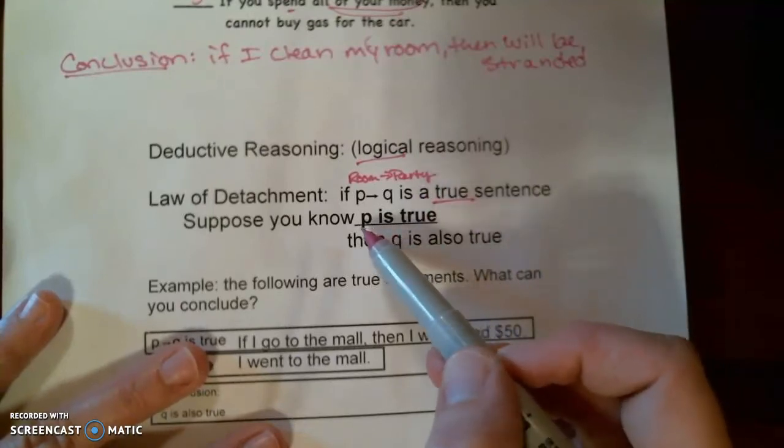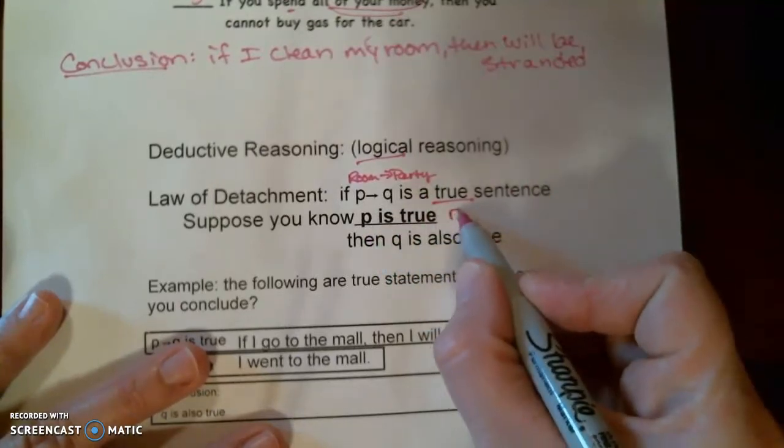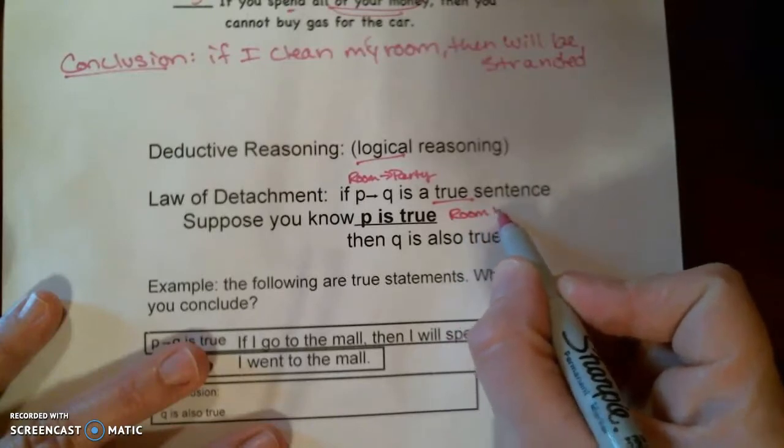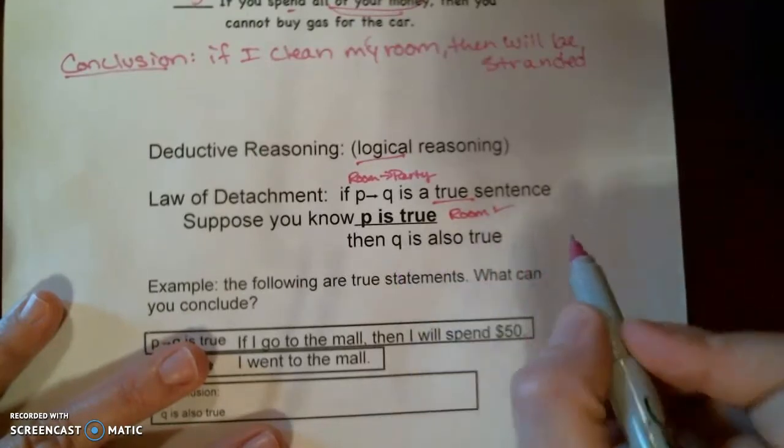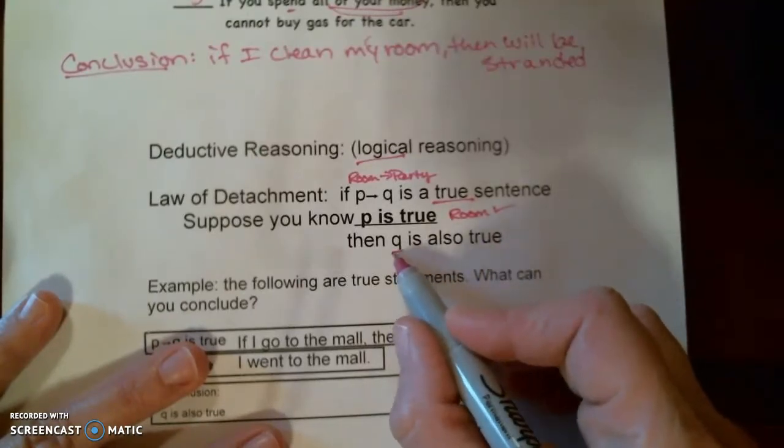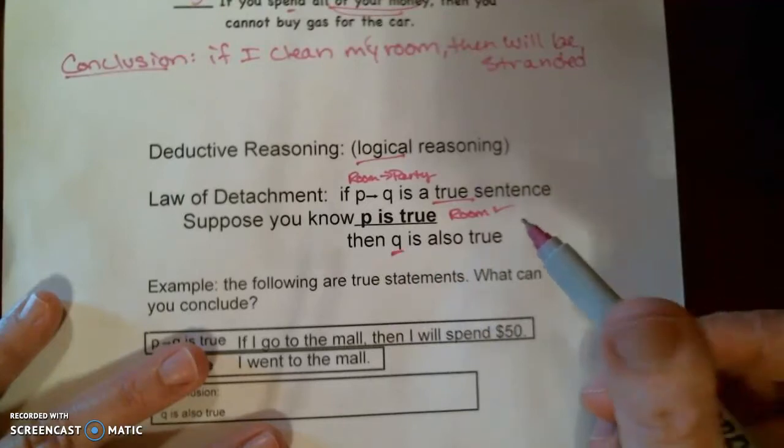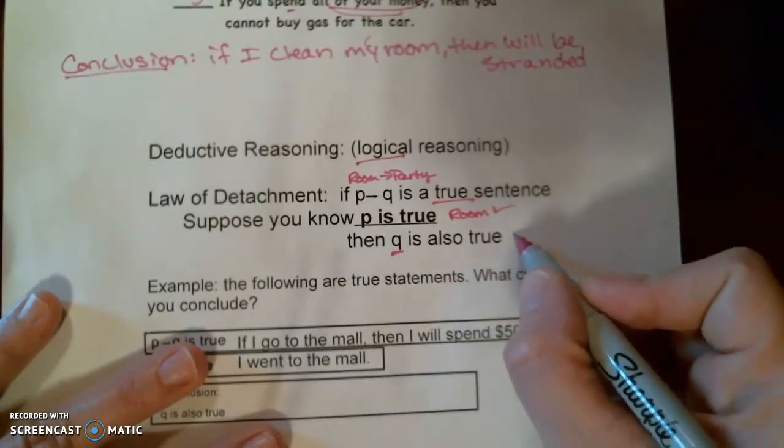Now suppose you did clean your room. Your room has been cleaned. What can you conclude from that? You can conclude then that you can go to the party, right? The last part is also true. The then part is also true. So then I can go to the party.